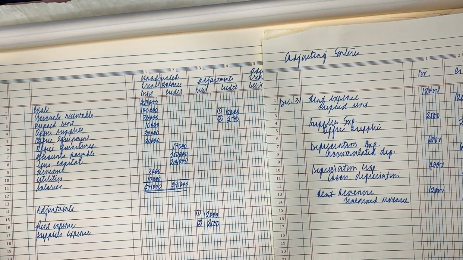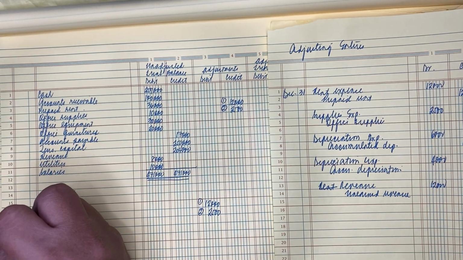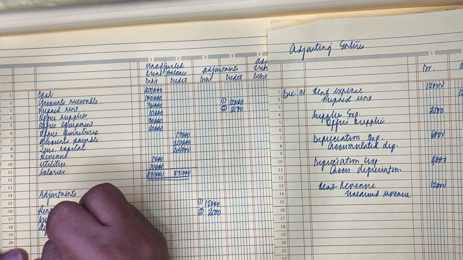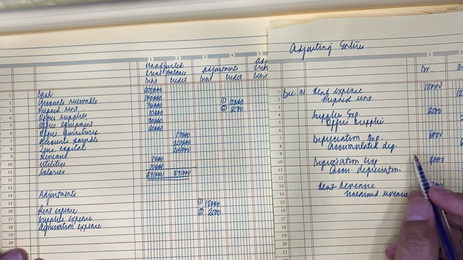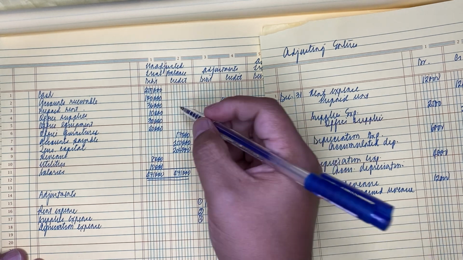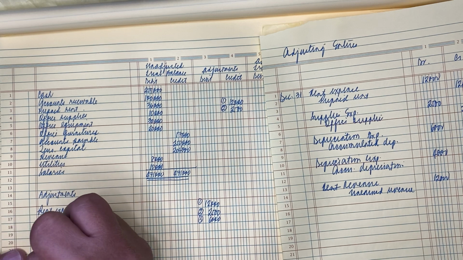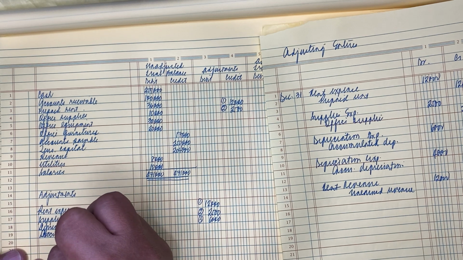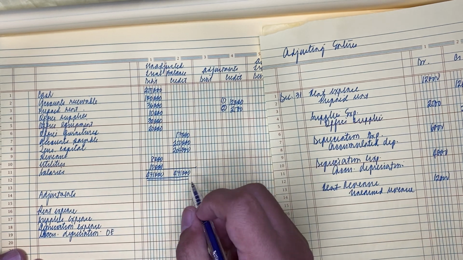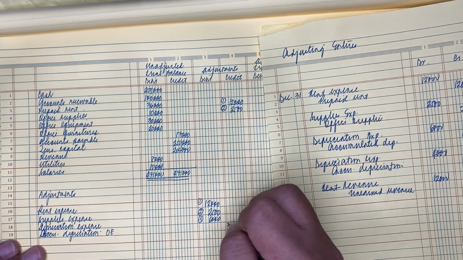Okay. Next, depreciation expense. We have no depreciation expense here, so we put it at the bottom. Depreciation expense, for how much? 6,000. There's no accumulated depreciation here, so also at the bottom. Accumulated depreciation. This is for the office equipment. How much is that? 6,000. Right, 6,000 here.